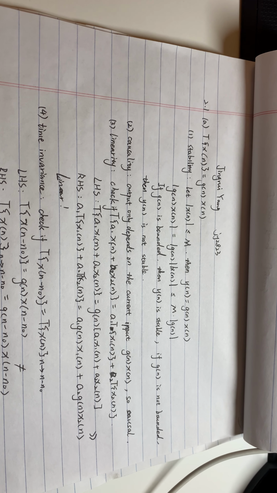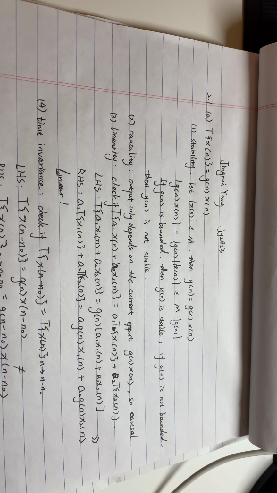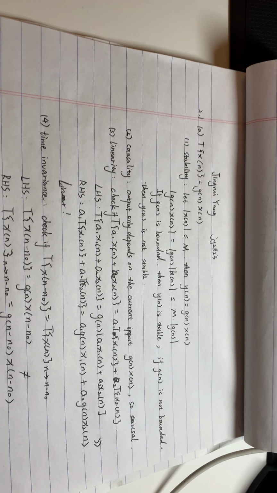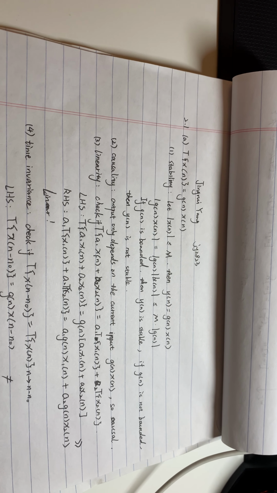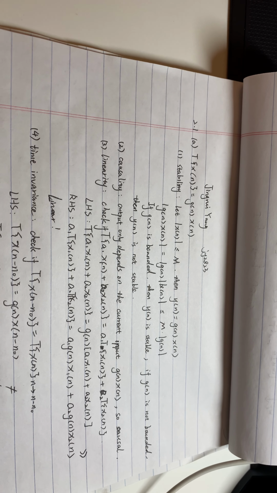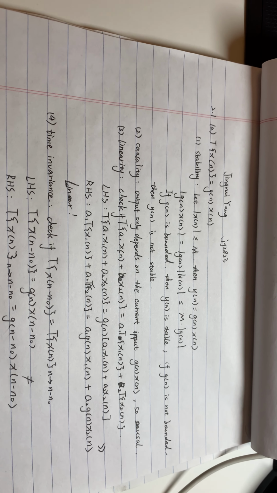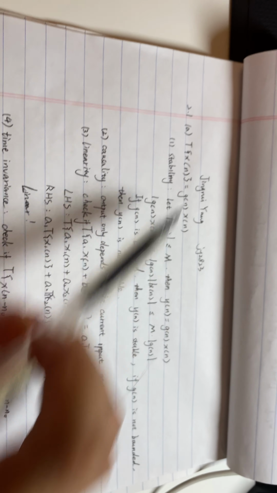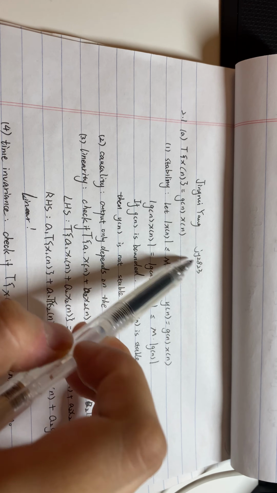The first one is 2.A, parts A, B, C. We've been given three systems and asked to determine if these systems are stable, causal, linear, time invariant, and memoryless. So for the first system, this is the first system.